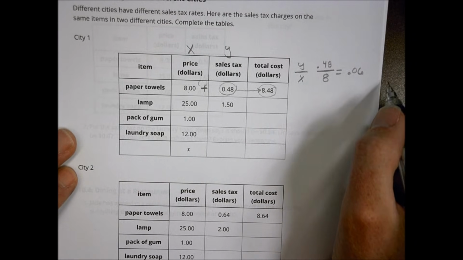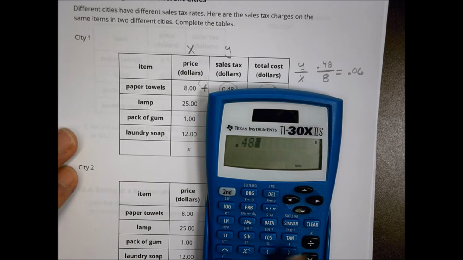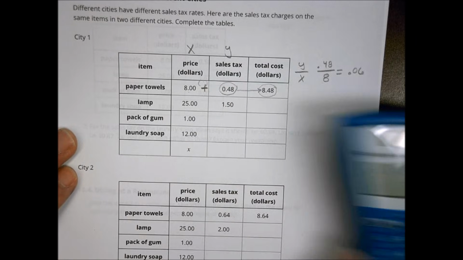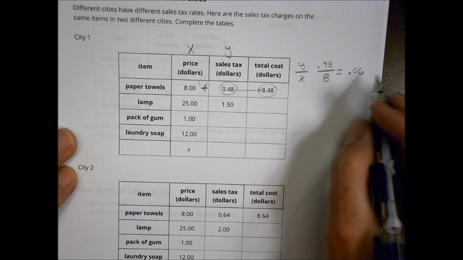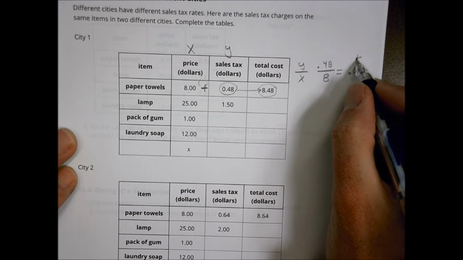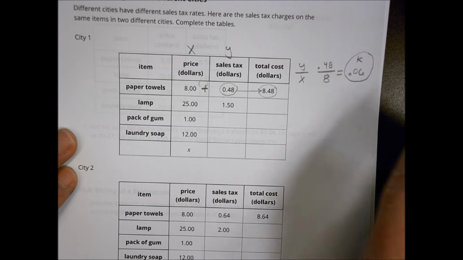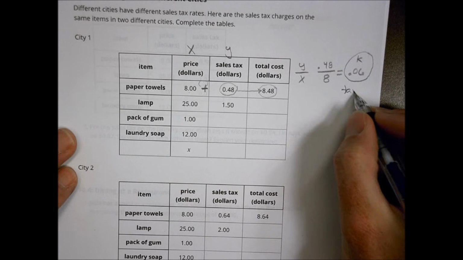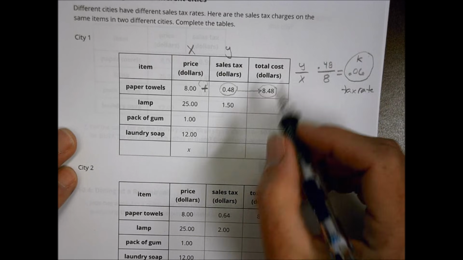0.06. Okay, and you could check that with a calculator if you chose to. I could just do 0.48 divided by 8, and I get my 0.06. Or you could have done it with long division, that works too. But what we're saying here is that my k value, my constant of proportionality, is going to be 0.06. That 0.06 represents our tax rate. Okay, this is our tax rate. That's how much I'm going to be paying in taxes for every $1.